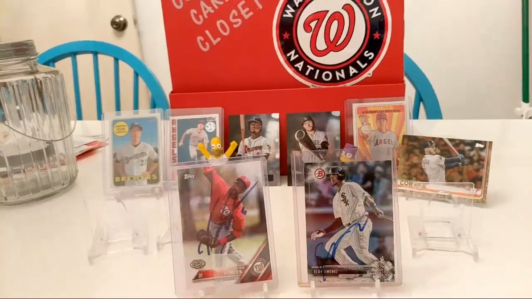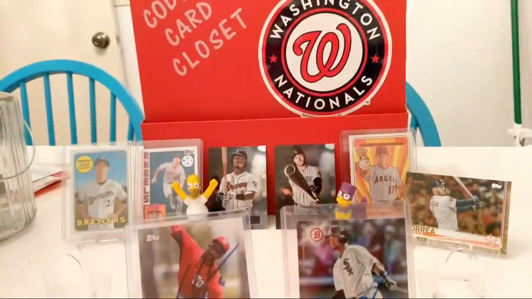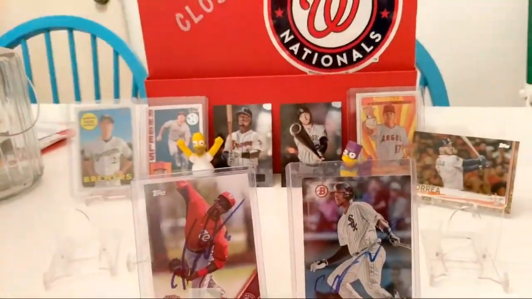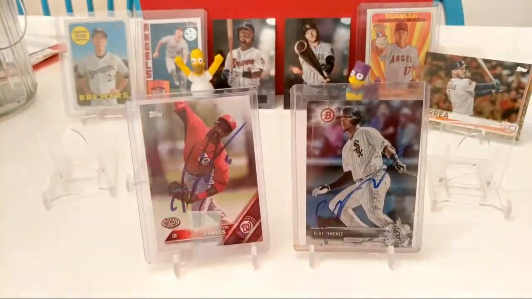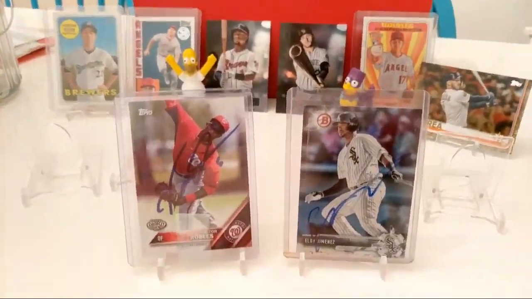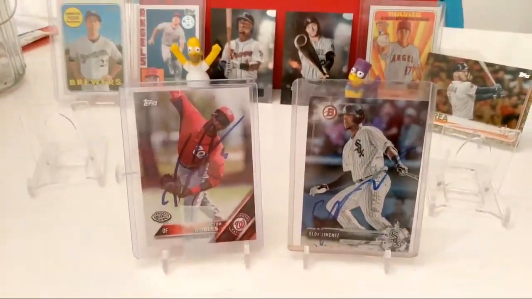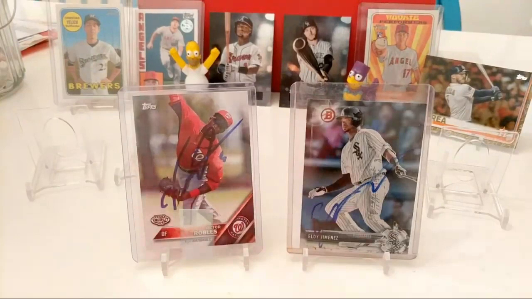So what I'm going to do is focus the camera in on those two cards, and then I'll give a chance for some people to pop in if they want to, and we'll do a little Q&A.